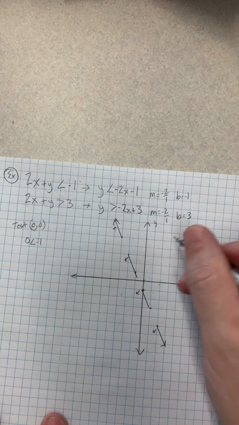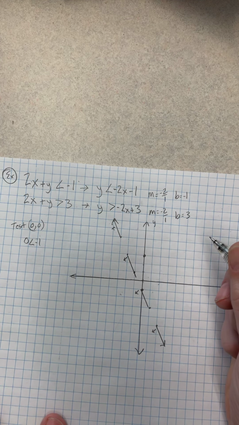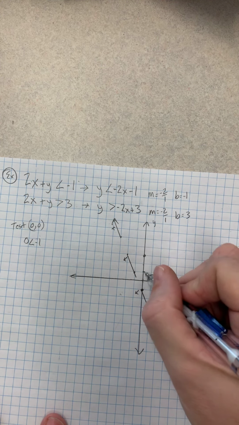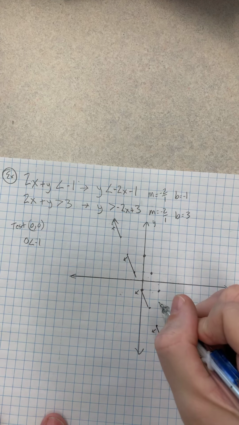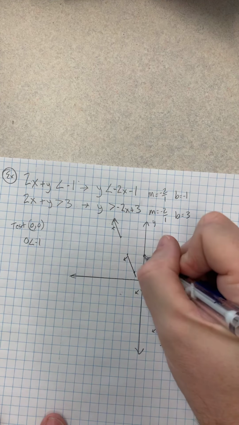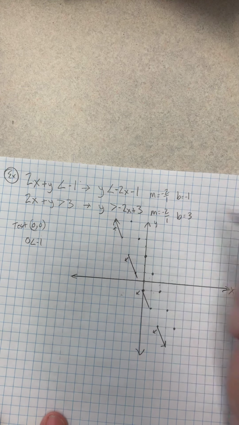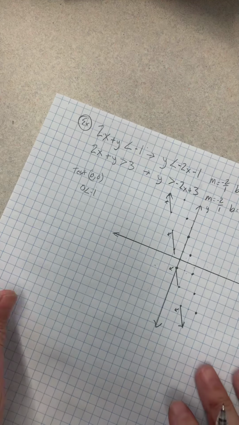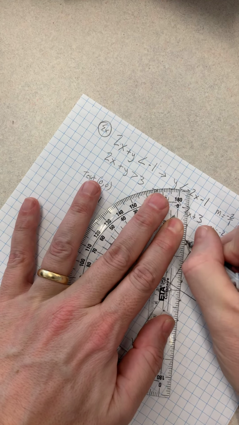I need to graph my other equation. 1, 2, 3 is my y-intercept. -2 is my slope, down 2 to the right 1. And as I can see, I have this parallel line right there. And it certainly looks parallel. It is going to be a dashed line as well, so I'm going to pencil that dashed line in.